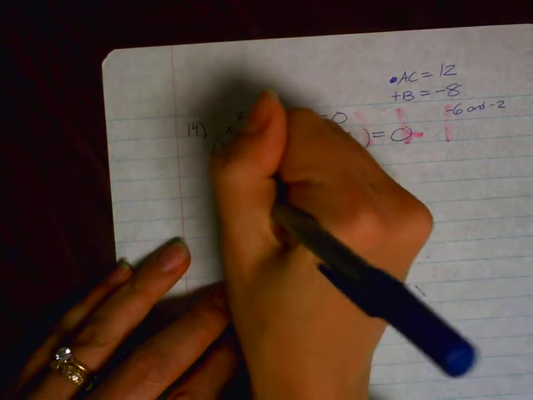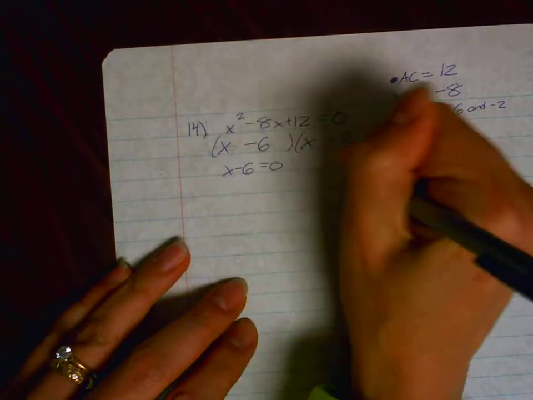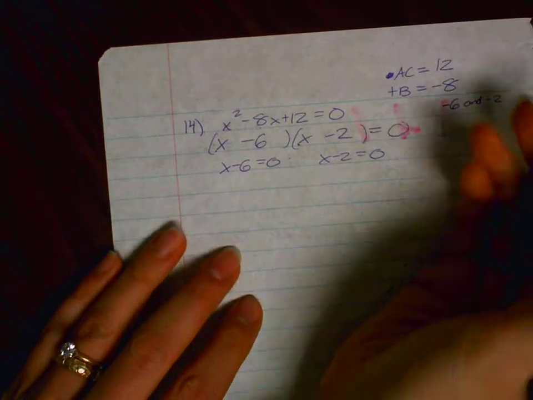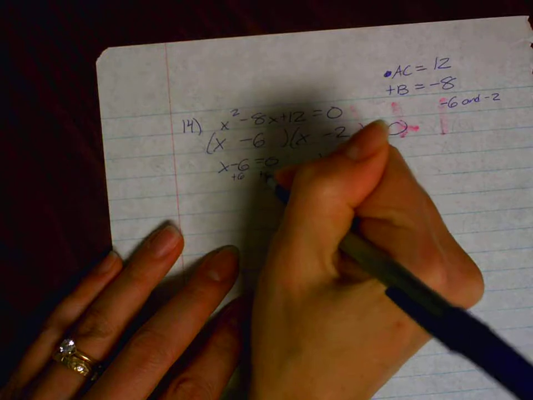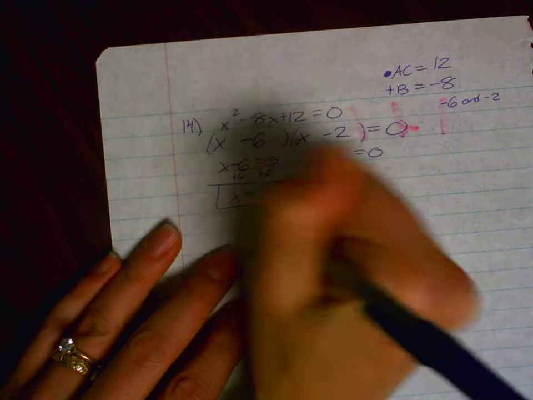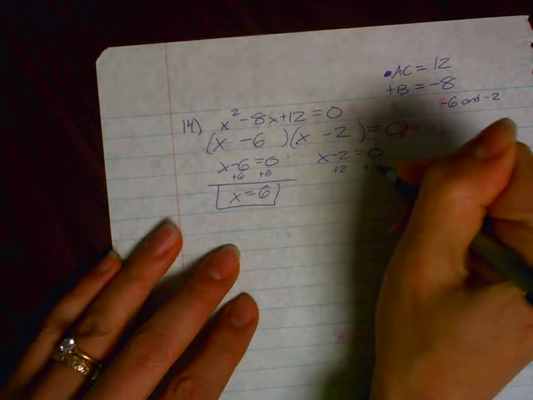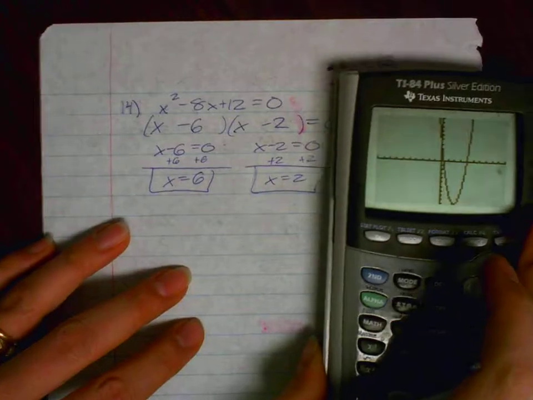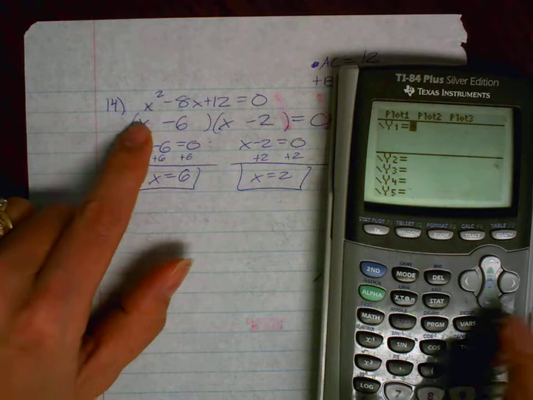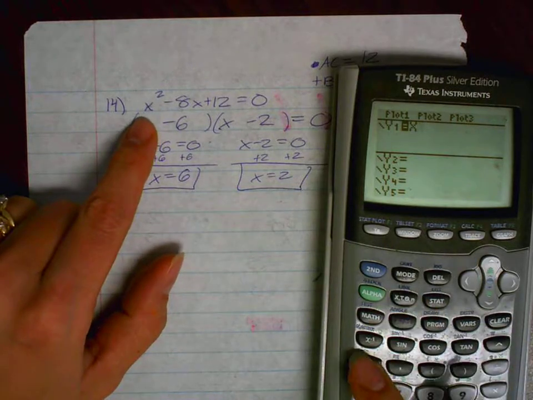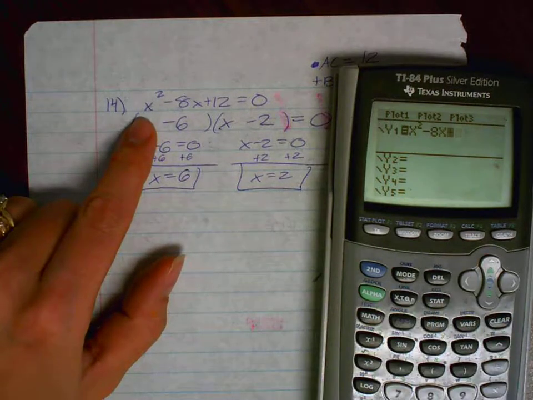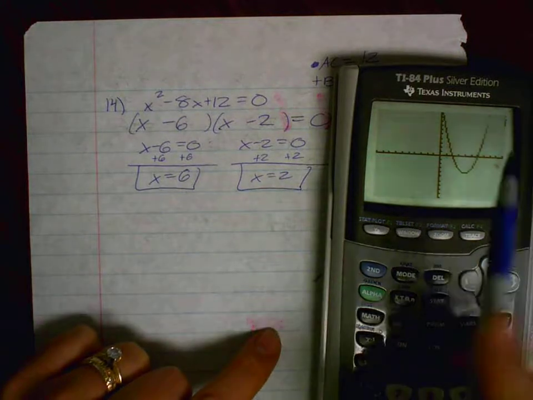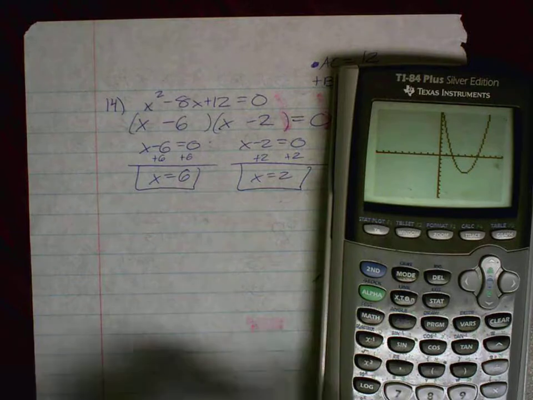Now you set each factor equal to 0 because we're not just factoring, we are solving. We're looking for where it crosses the x-axis. Plus 6 gives me x equals 6. Plus 2 gives me x equals 2. That means it crosses at 6 and 2. We're going to do a quick check and make sure that that's actually the right answer. X squared minus 8x plus 12, hit graph, and make sure it crosses at 2 and 6. Yep, so we are good.